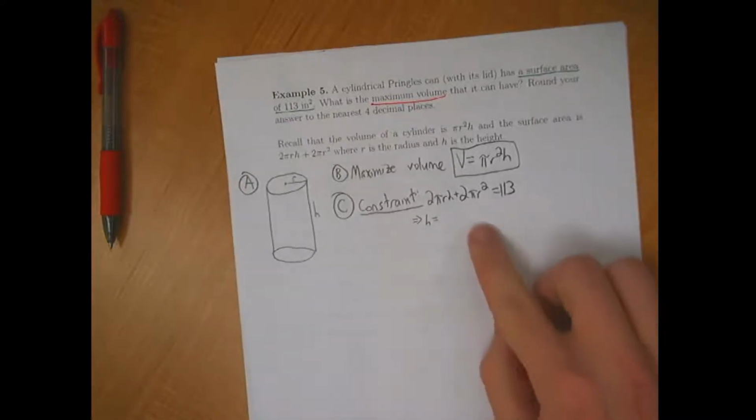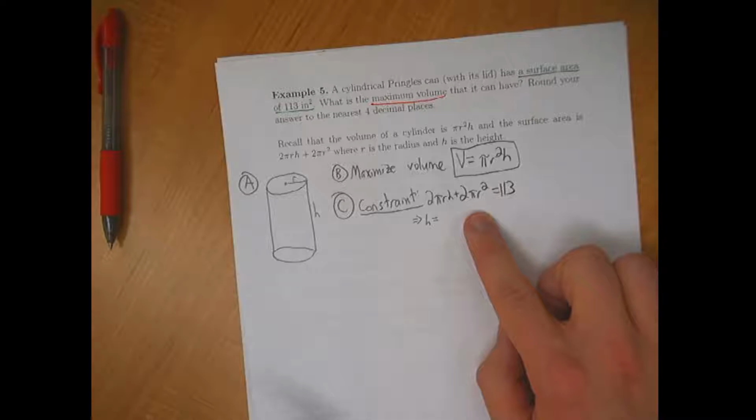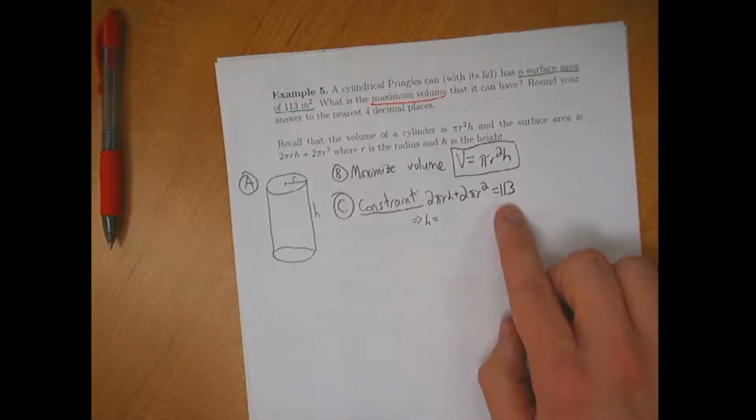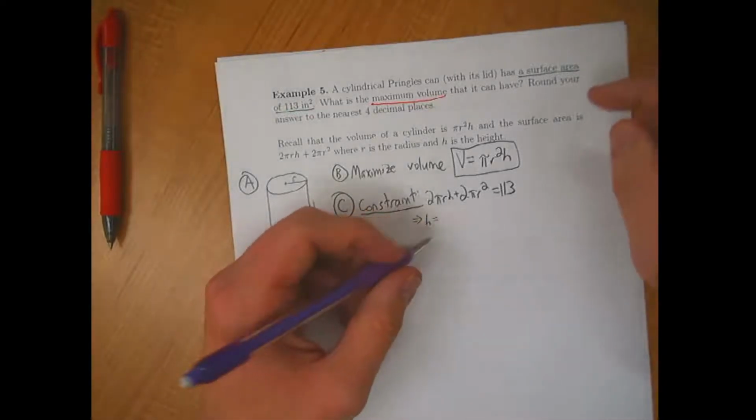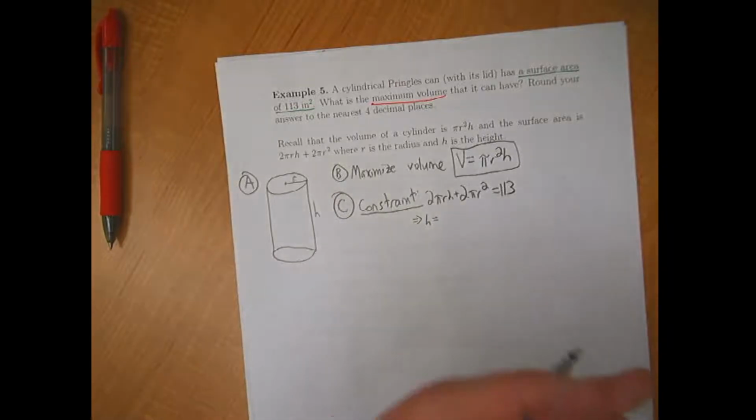So if we solve for h with regards to this constraint given to us, what did you guys get for your constraints? I'm not sure if this is right, but 113 over 2 pi r minus r. Yeah, that is right, but I think what I'm going to do is write this in terms of a slightly different one.